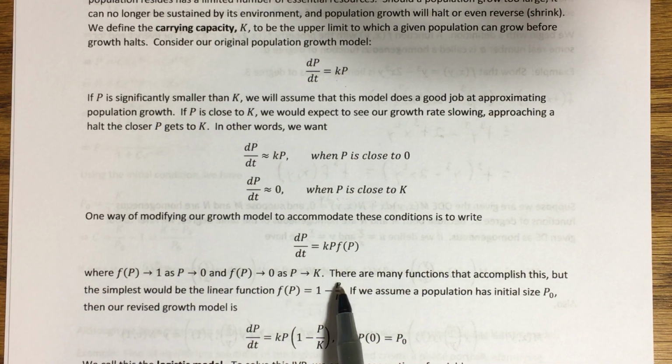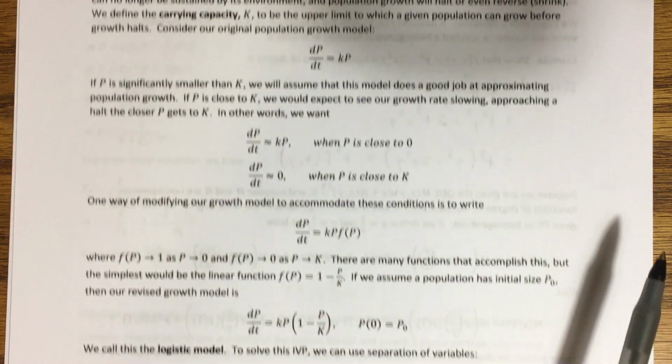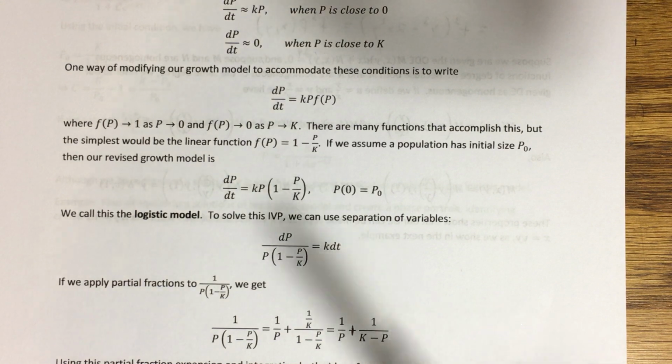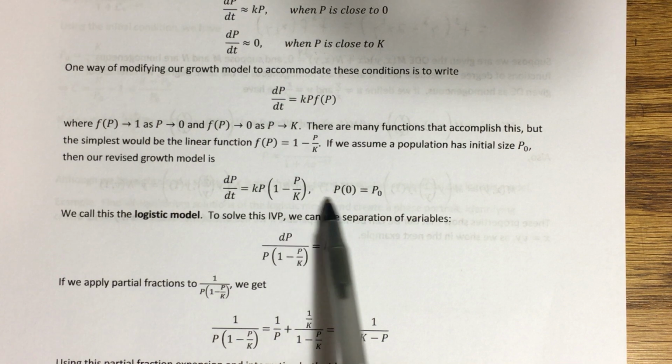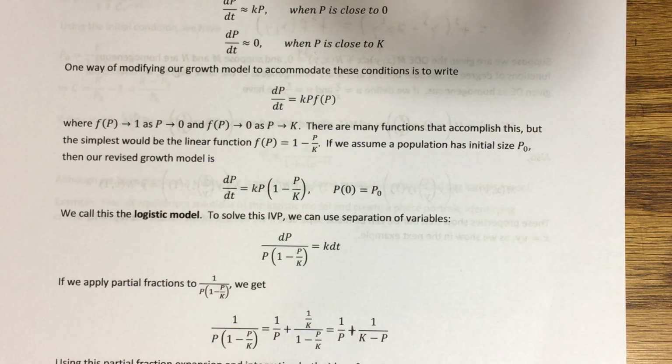As P goes to 0, this term goes to 0, which means f of P goes to 1. That's what we wanted it to do. As P goes to K, then this term goes to K over K, which is 1. 1 minus 1 is 0, so f of P is approaching 0. Both of these conditions are met. So I'm going to take this expression and put that in for f of P right there. In addition, if I assume that my population has an initial size of P naught, then that lets me turn this mathematical model into an IVP, because I have P of 0 equals P naught. So now I have something that I can solve, and that's our next step.